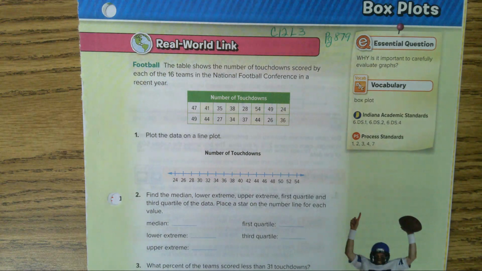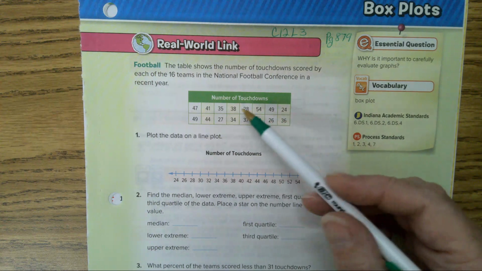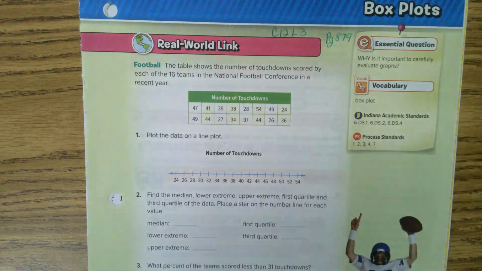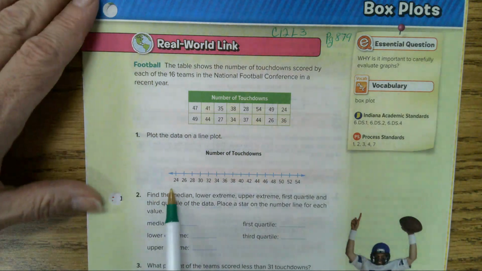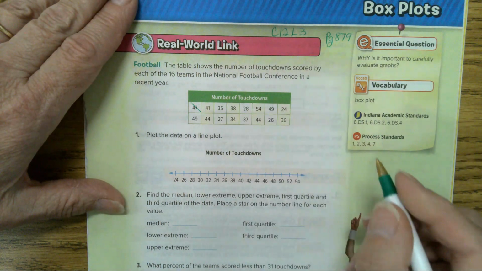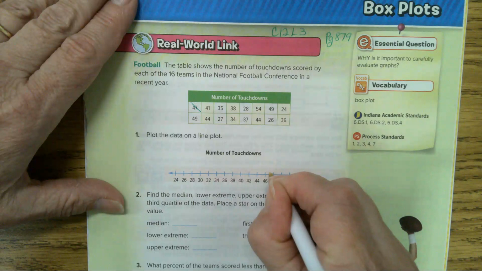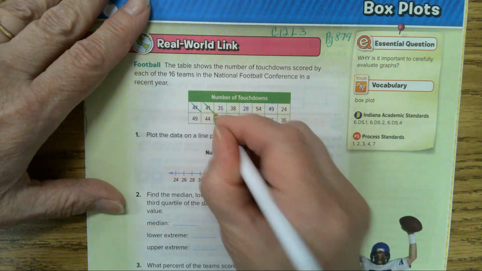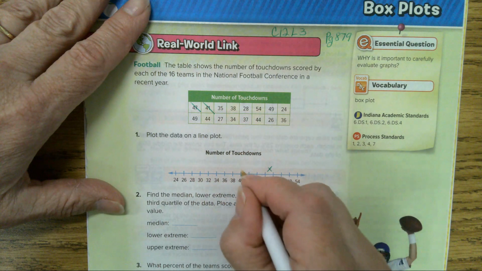All right. It says plot the data on a line plot. So we're going to take the number of touchdowns that this team has made and put it down on the dot plot. So it's between 24 and 54. So 47, let's put an X above 47. That's going to go right here. 41, that one's going to go here.